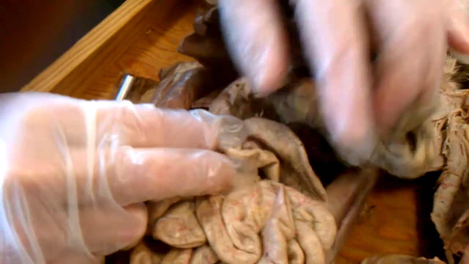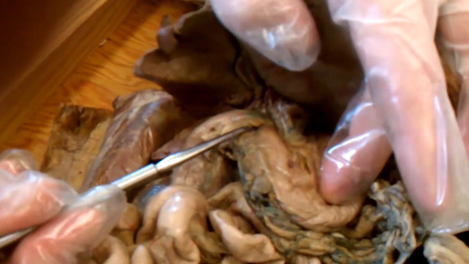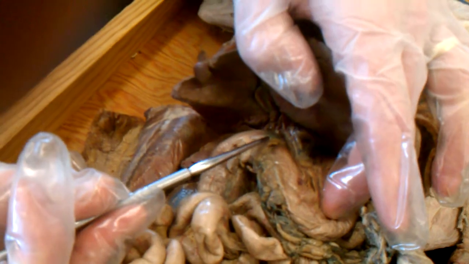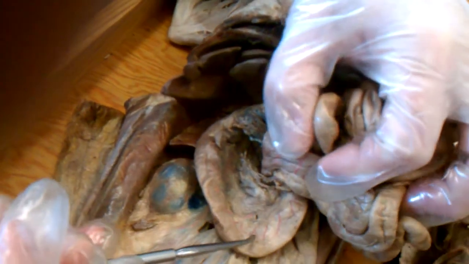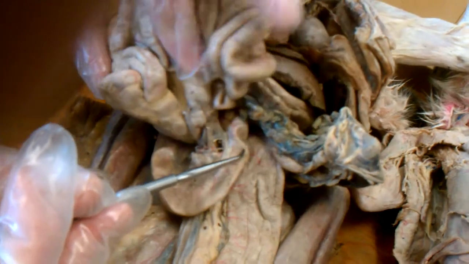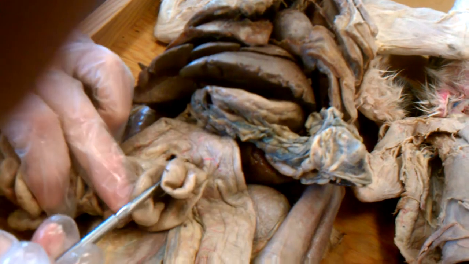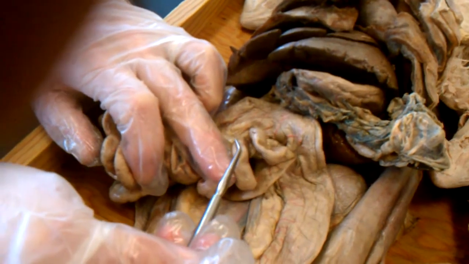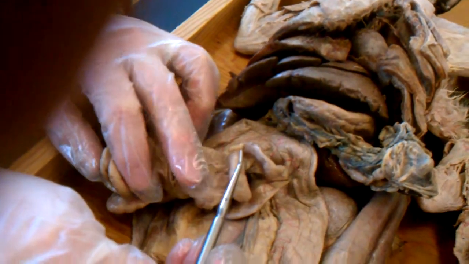The small intestine starts from the end of the pyloric region of the stomach, where there is a valve, the pyloric sphincter, and by definition, the first part of the small intestine, called the duodenum, continues in a nice slow curve. In this particular cat, it extends over to this point where a sudden change in direction occurs, a sudden 180-degree bend. That marks the end of the duodenum and the beginning of the jejunum.